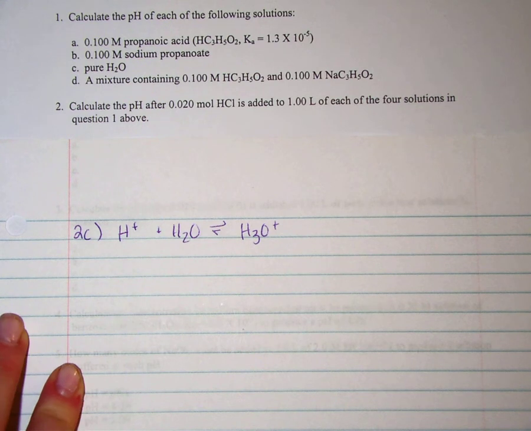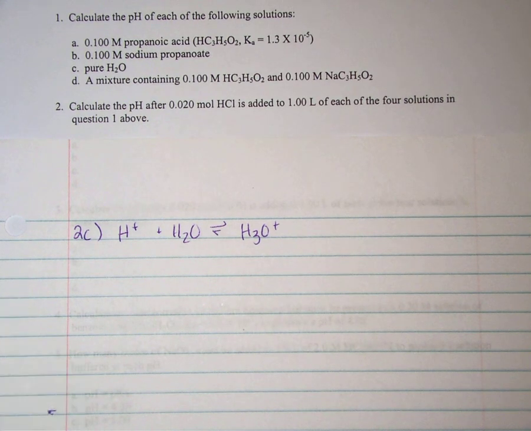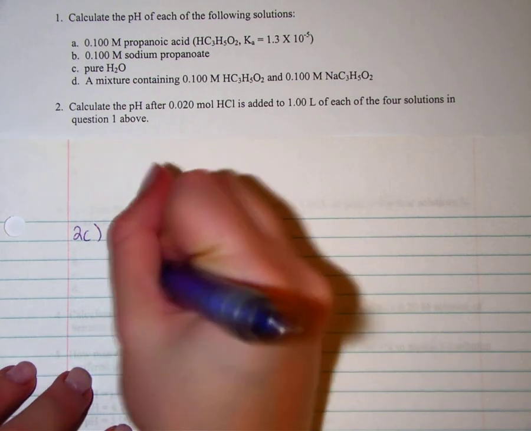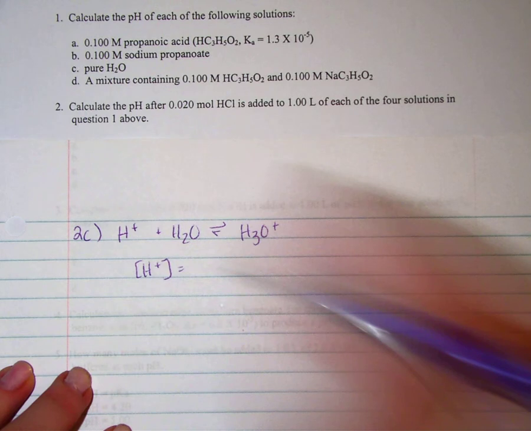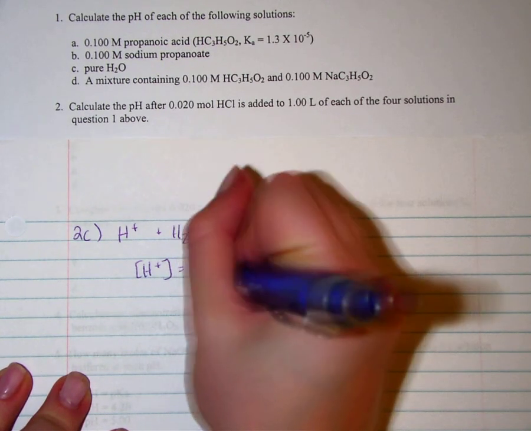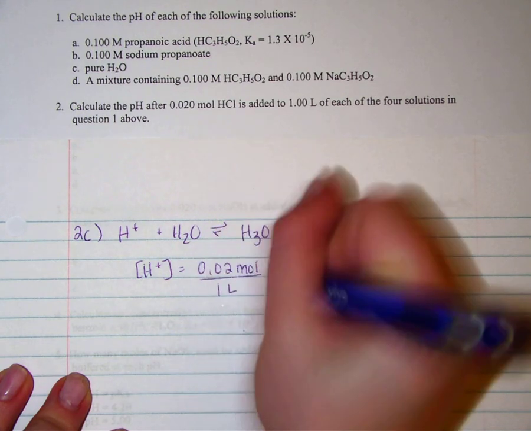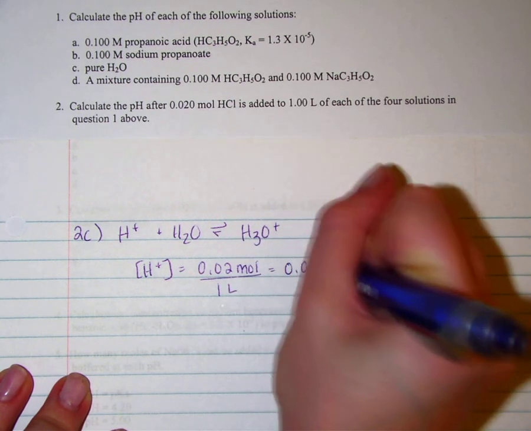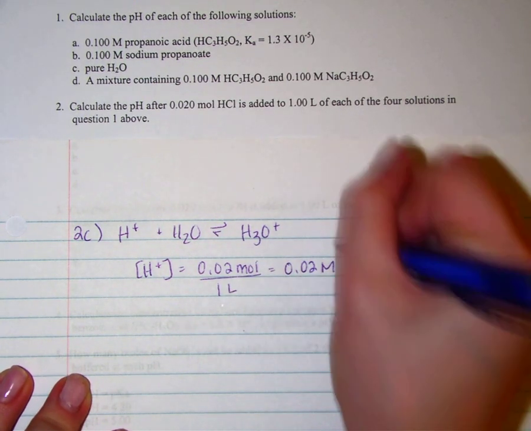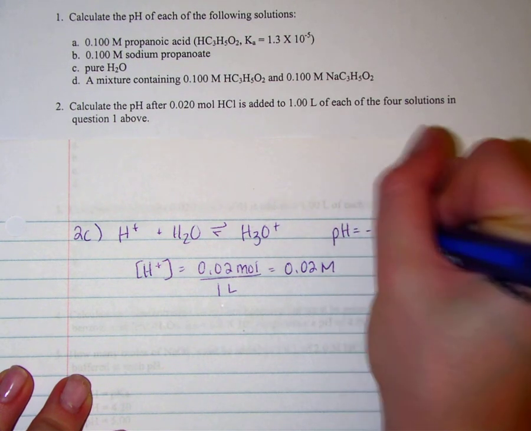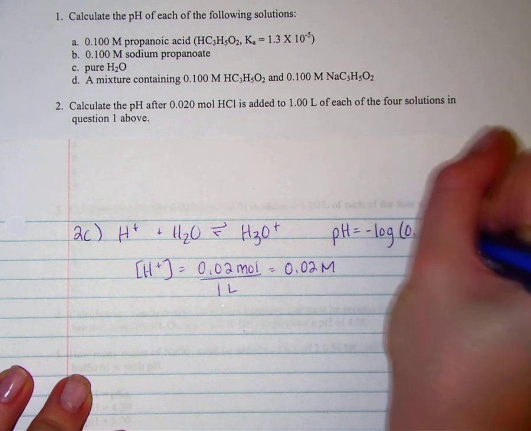That's really the only H plus I have that's out of balance. Remember, in pure water, I have just as much H plus as I have OH minus. So if I look at this, my H plus concentration is just going to be the molarity of the H plus that I added. So 0.02 moles in the 1 liter, so 0.02 molar. Well, to find the pH, it's just the negative log of 0.02 molar.